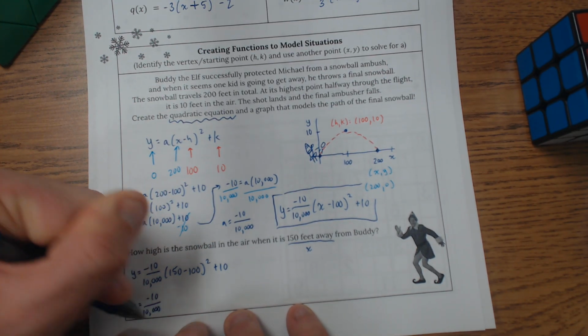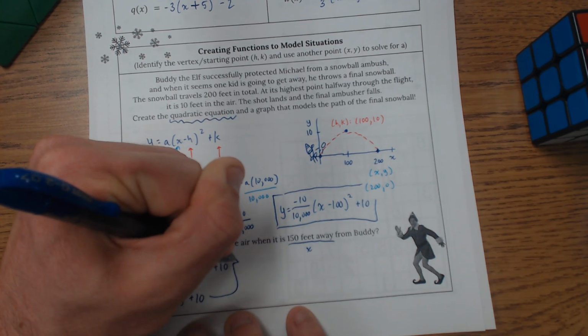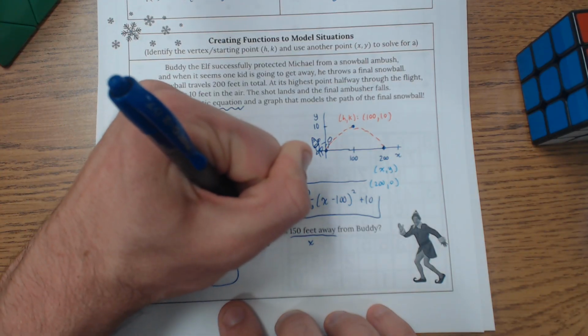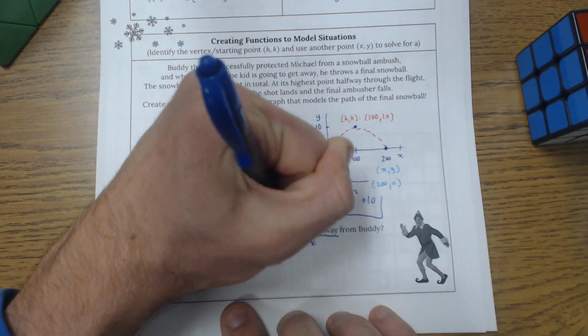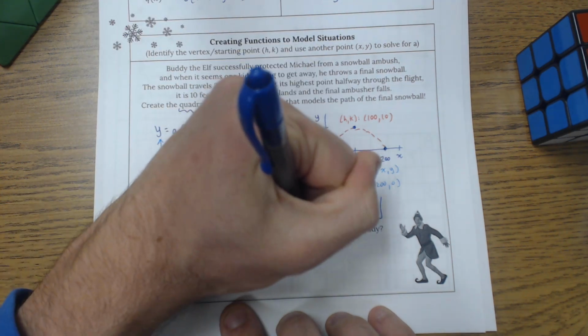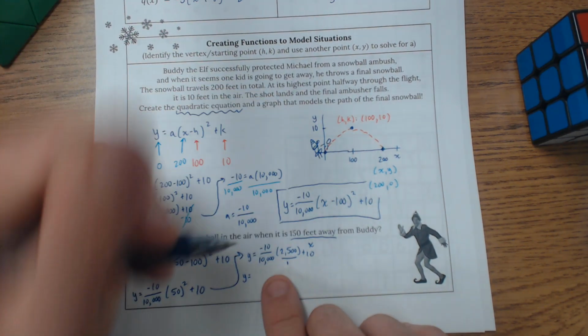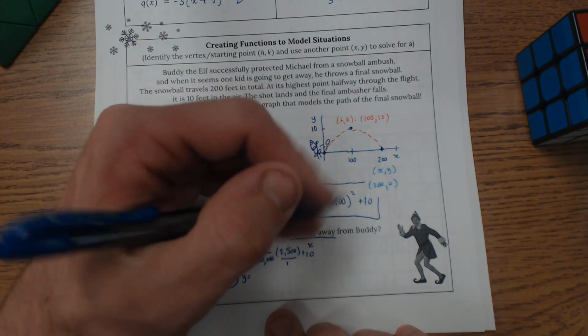So inside the parentheses, I have 50. I'm going to keep it going over here. 50 squared is 2,500. So then I can multiply negative 10 over 10,000 times 2,500 over 1.